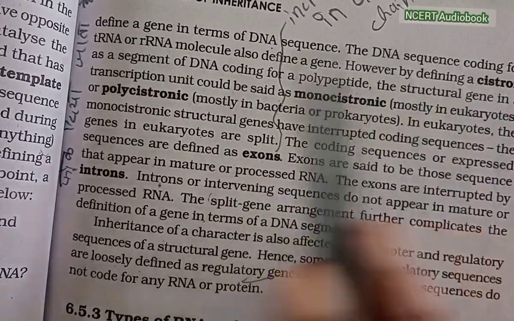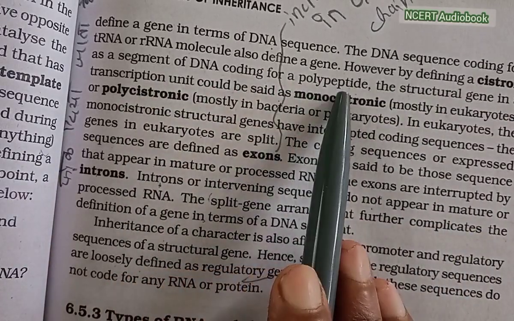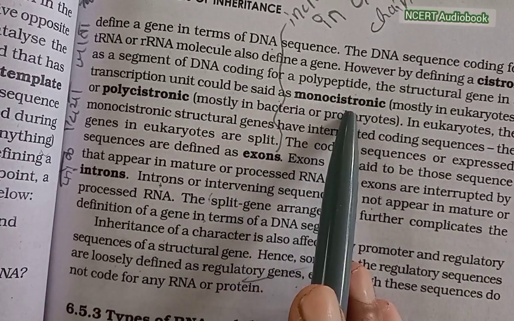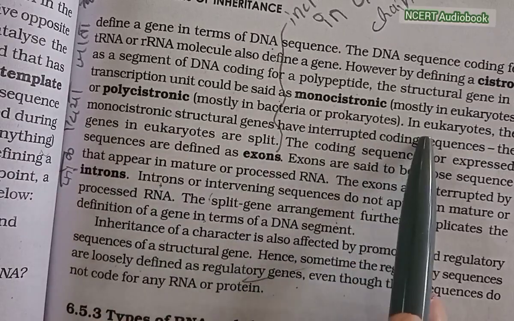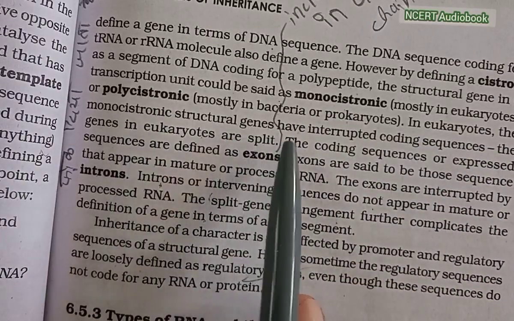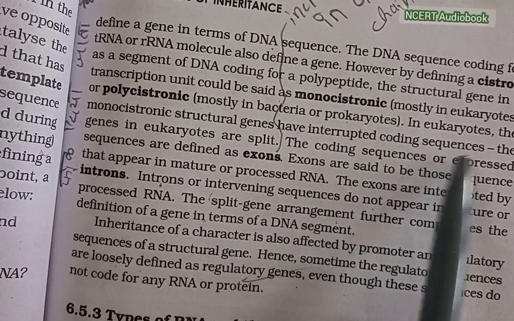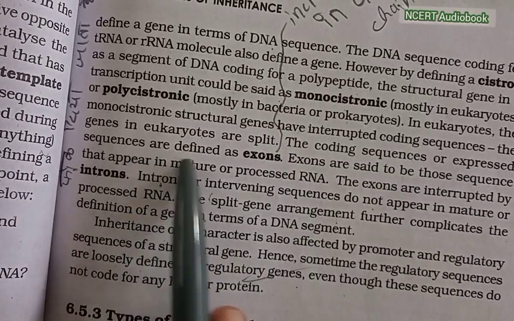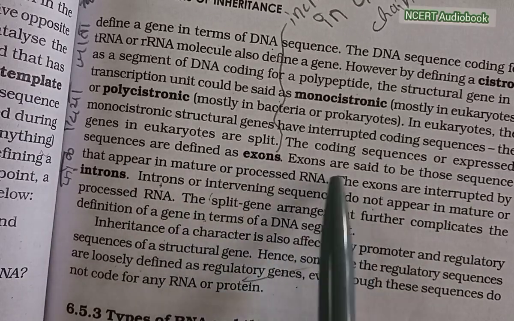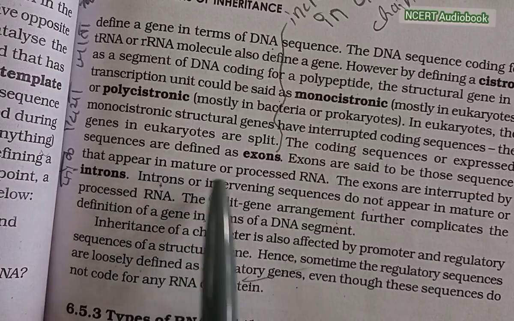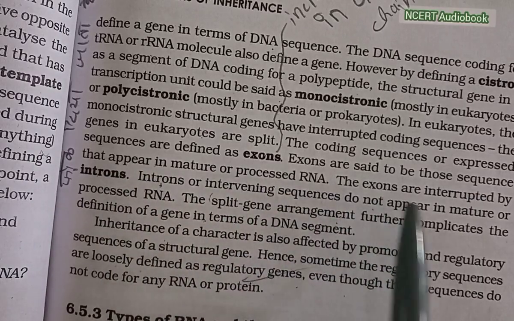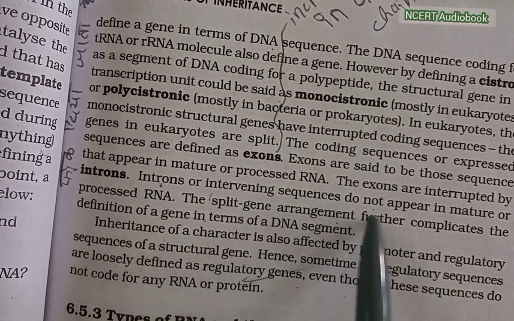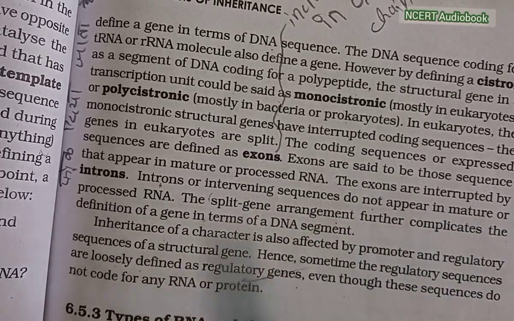However, by defining the cistron as a segment of DNA coding for a polypeptide, the structural gene in a transcription unit could be said to be monocistronic or polycistronic. In eukaryotes, the monocistronic structural genes have interrupted coding sequences, and the genes in eukaryotes are split. The coding sequences are defined as exons. Exons are the sequences that appear in the mature or processed RNA. The exons are interrupted by introns. Introns, the intervening sequences, do not appear in the mature or processed RNA.